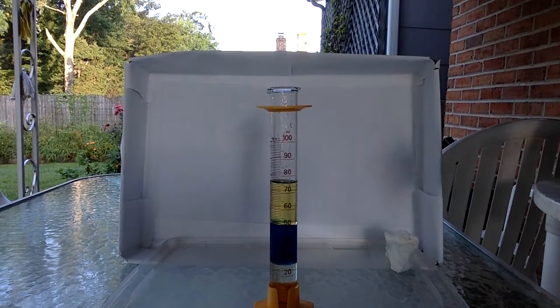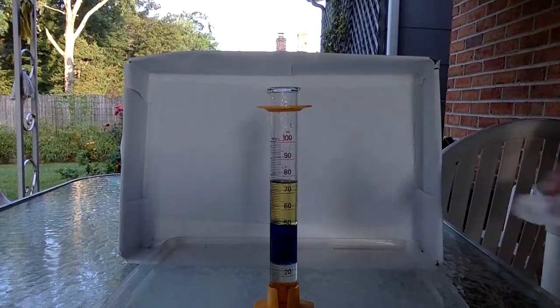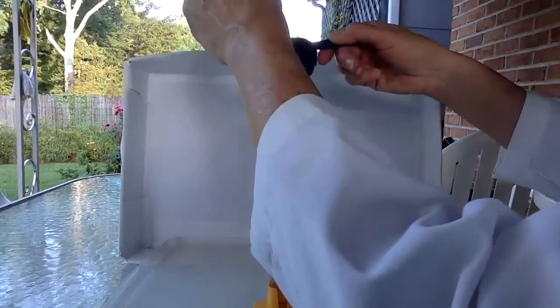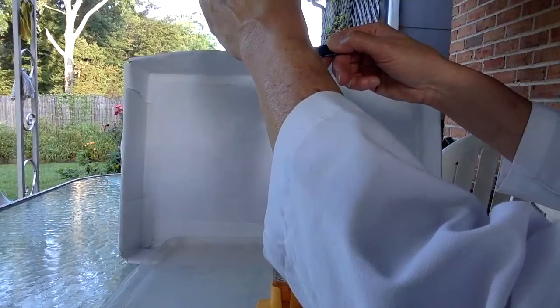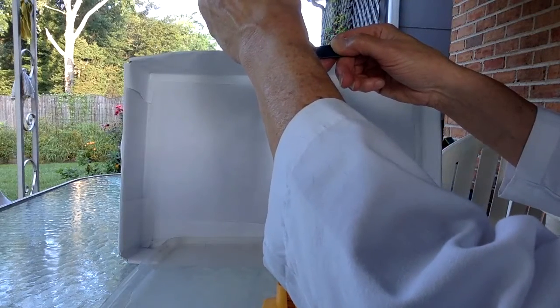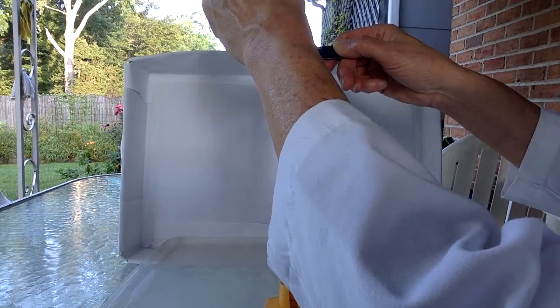And add about 25 milliliters of this. And this moves much more quickly, it's less viscous than anything else in here.